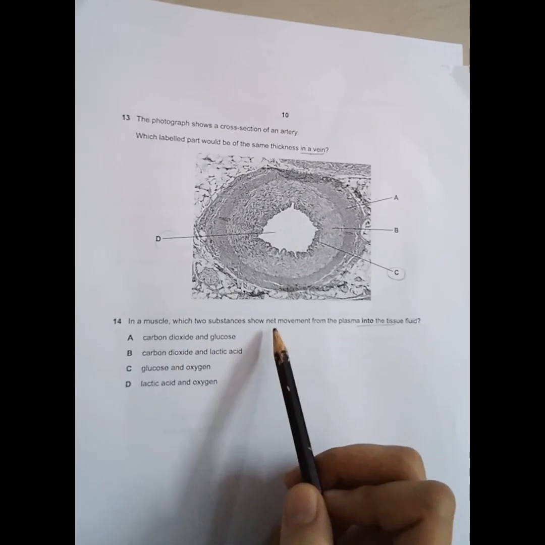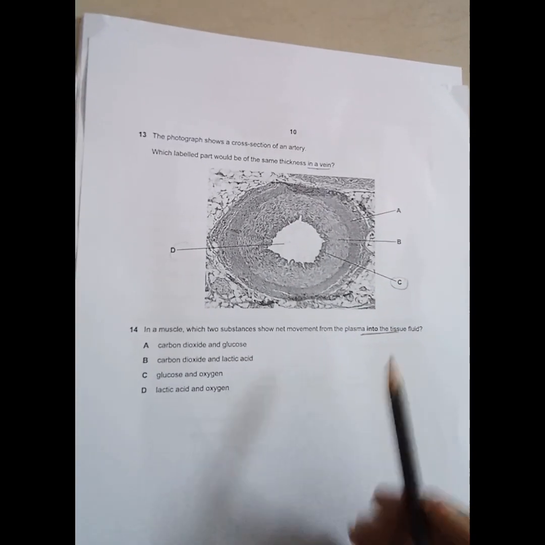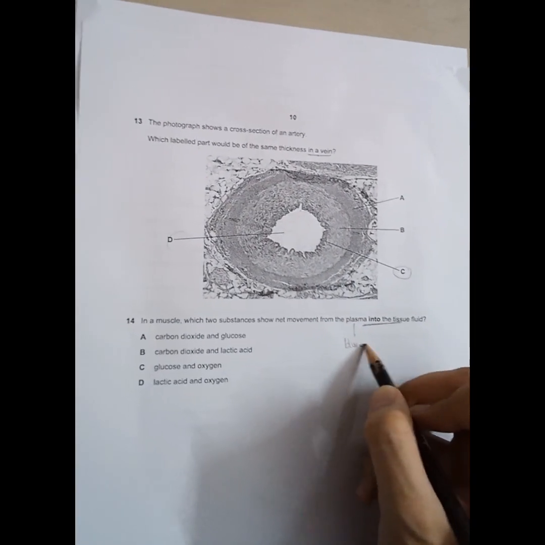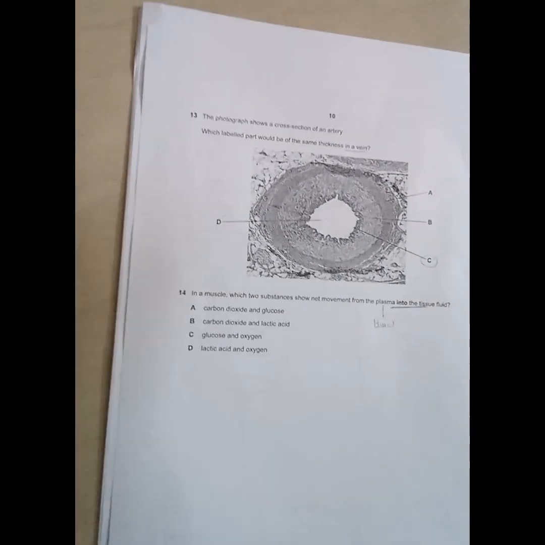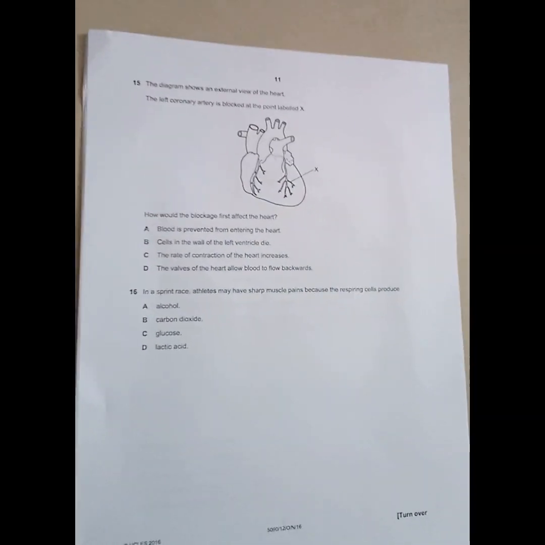In a muscle, which two substances show net movement from the plasma into tissue fluid? From the plasma. Now the plasma means the blood, and the blood has a high concentration of glucose and oxygen, which diffuses into the tissue fluid and then into the cell. So we have glucose and oxygen. Moving on towards question number 15.